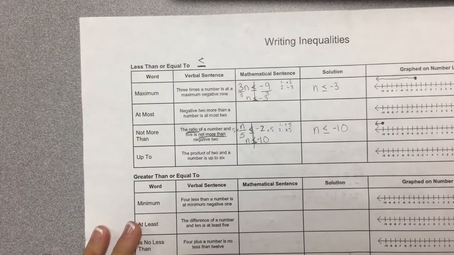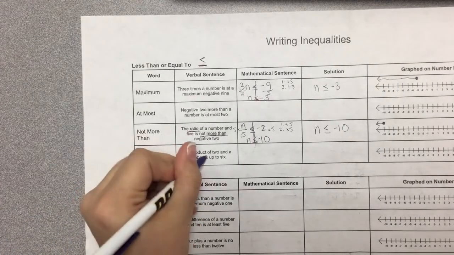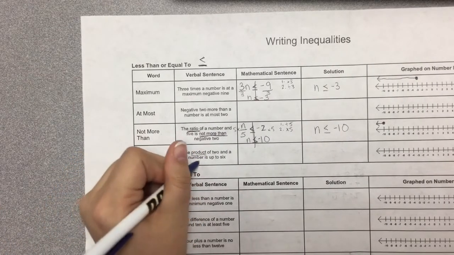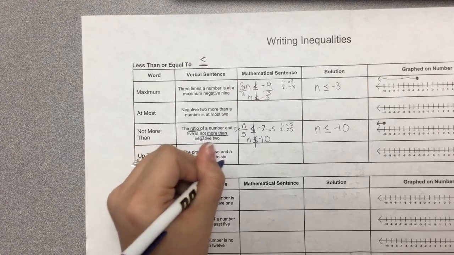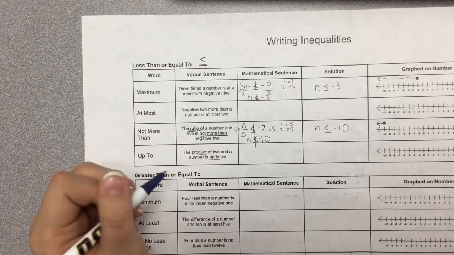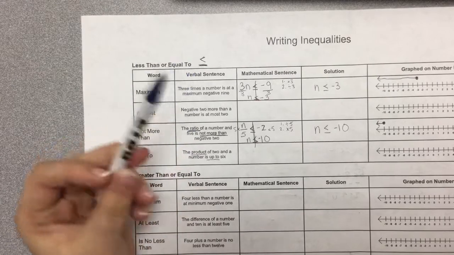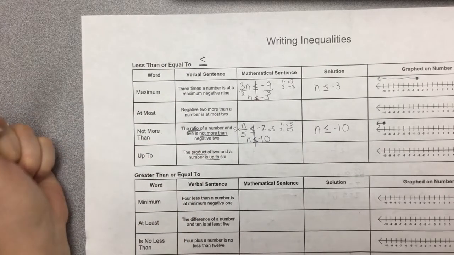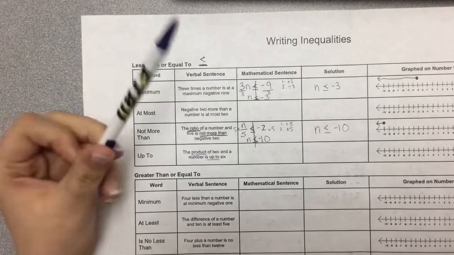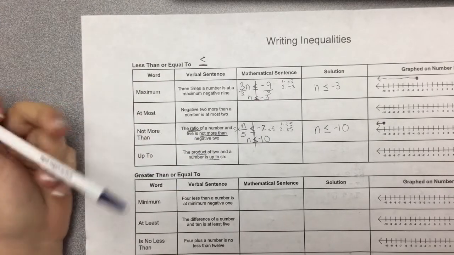All right. The product of 2 and a number is up to 6. So product. Similar to quotient, where quotient means the answer to a division problem, product means the answer to a multiplication problem.